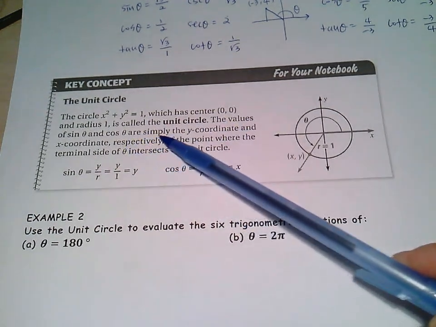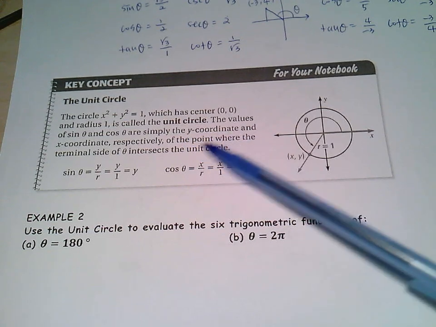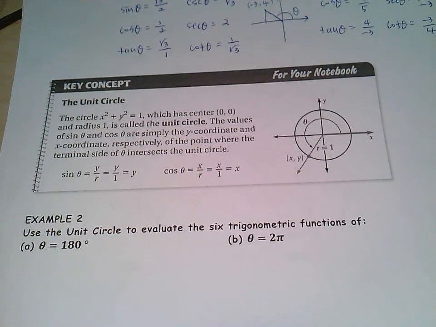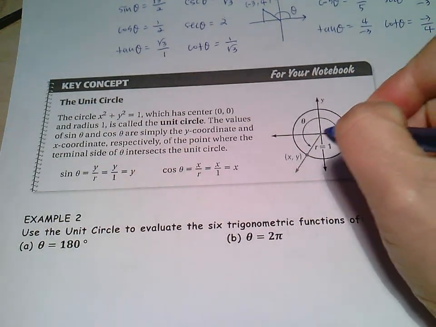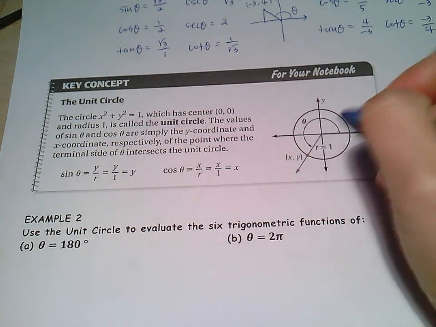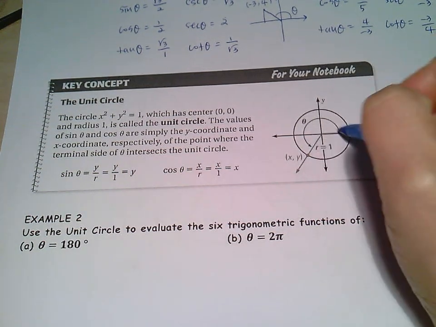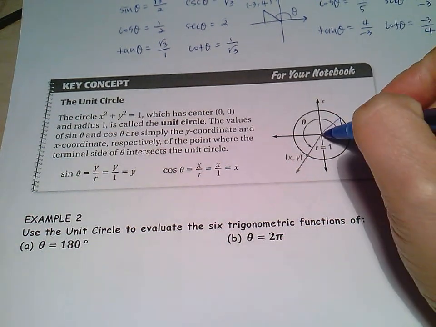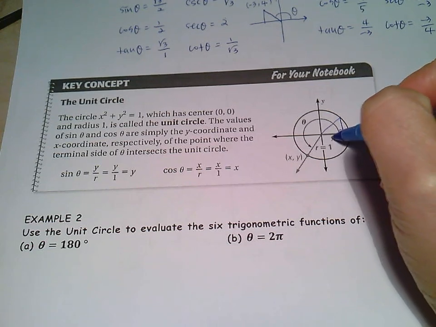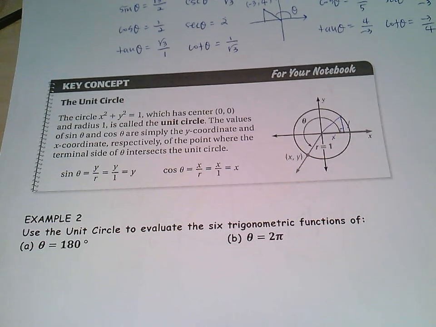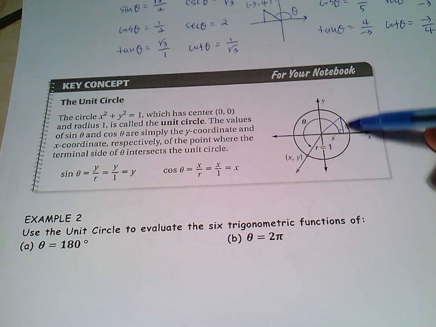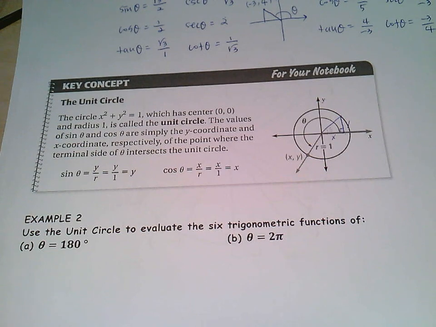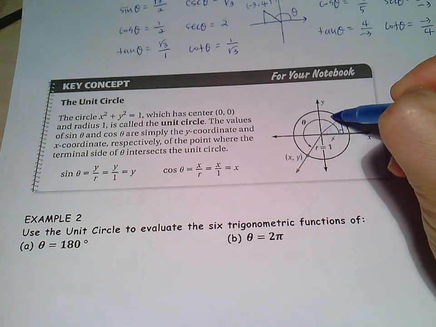The values of sine and cosine are simplified: they are the y coordinate and x coordinate respectively. For example, if you draw a triangle, let me just sketch the triangle. Here is theta. We know the base of the triangle is the x coordinate and the height of the triangle is the y coordinate. So x is the adjacent, y is the opposite of theta, right? And this is the radius, which is 1.